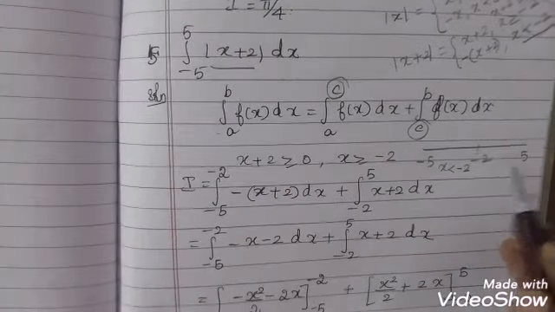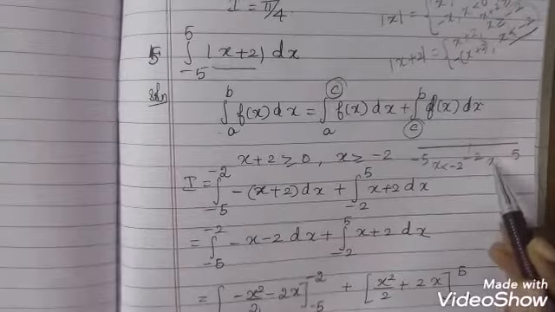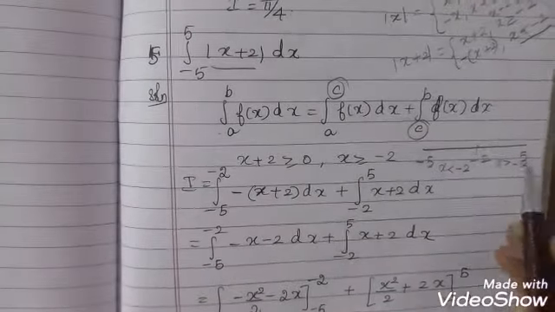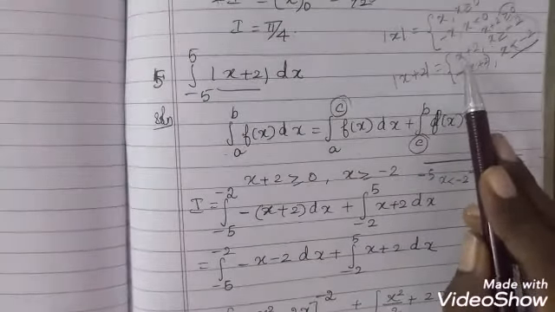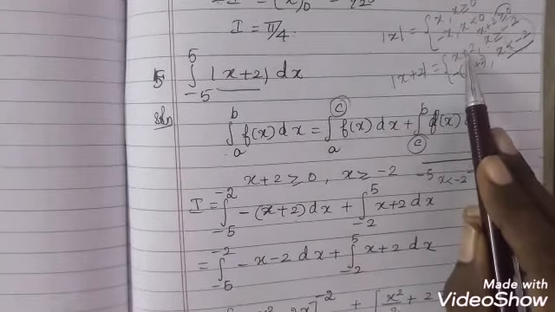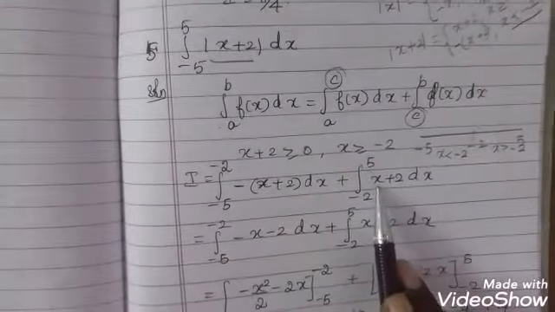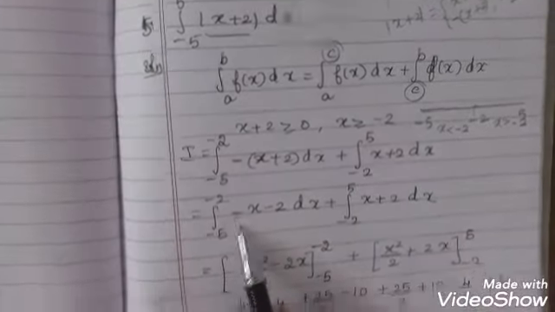Minus 2 to 5 means what? It is x greater than minus 2. So for x greater than minus 2, what is your function? It's equal to x plus 2. So I can write the function as x plus 2 dx. Now it's easy for me to integrate it.